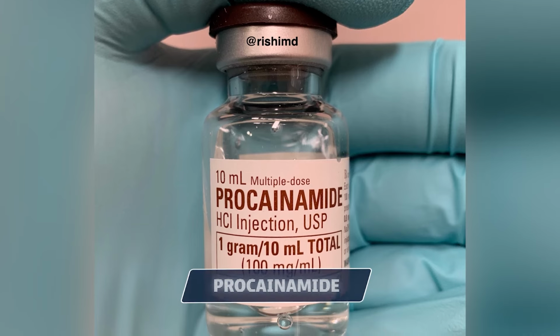Remember, for procainamide, once the arrhythmia terminates, we seek an alternative agent for ongoing management. The use of procainamide for more than 12 to 24 hours is associated with significant toxicity like prolonged QTc and torsades de pointes, and they require very close monitoring, usually with cardiology on board for that close monitoring.